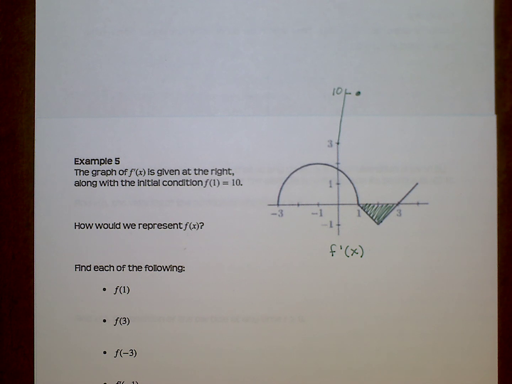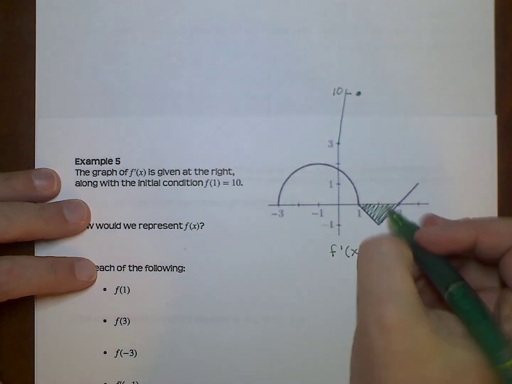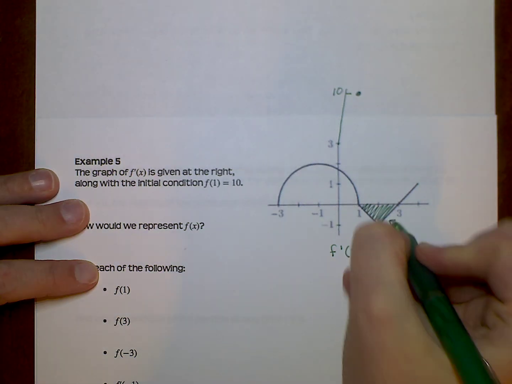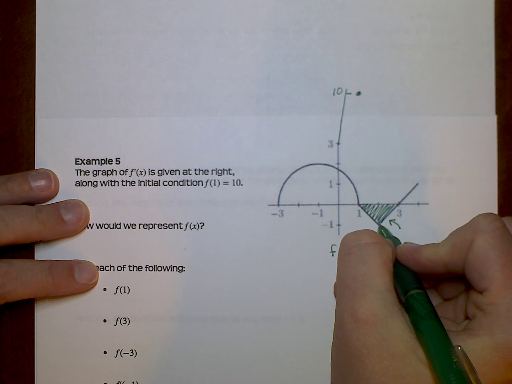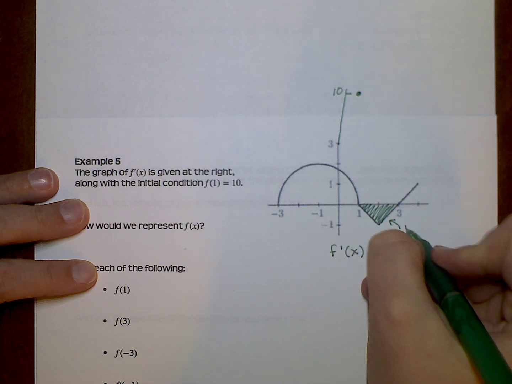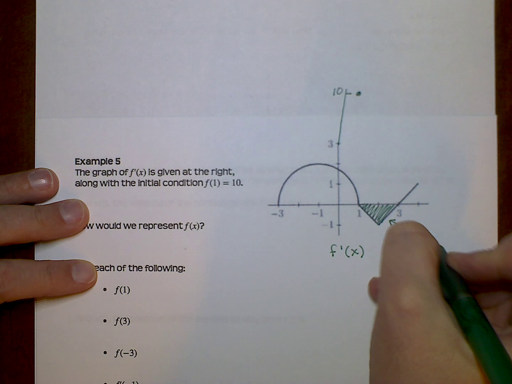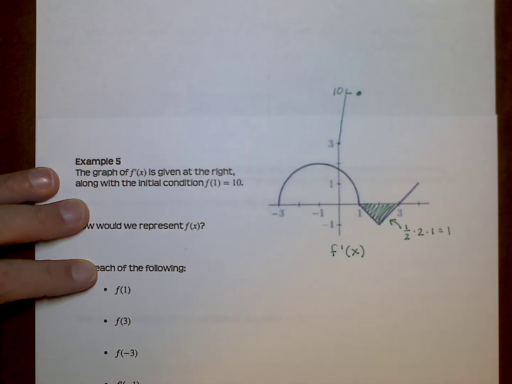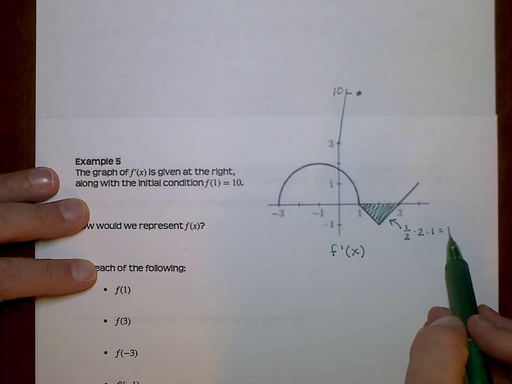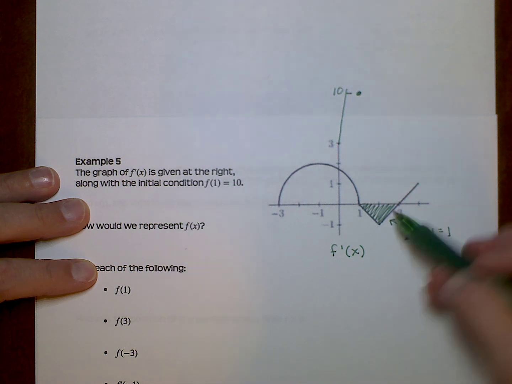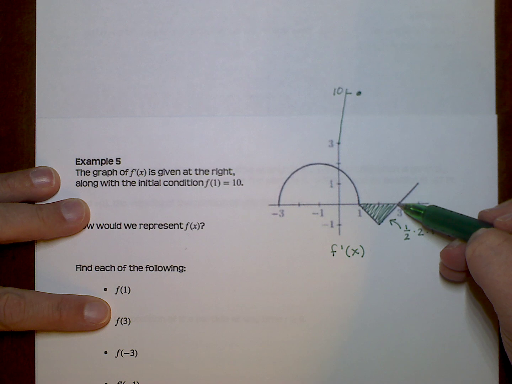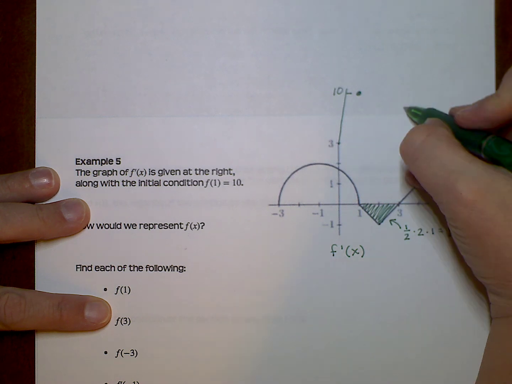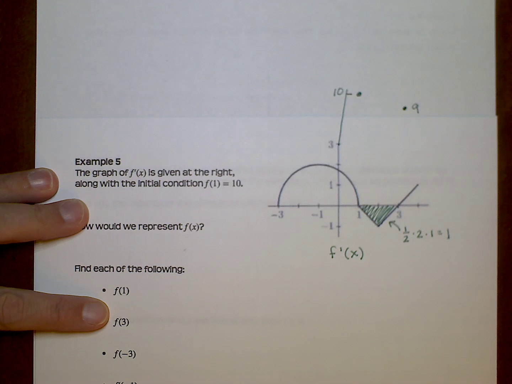And it's negative area, which means it's decreasing. Okay, so I would look at this area, and I scribbled all over it, of course, but my base is 2, my height is 1. So 1/2 times 2 times 1 is just an area of 1. Because it's underground, that's a decrease of 1 unit. So when I get to where x is equal to 3, I know that my y value has come down by only 1 unit. Okay.